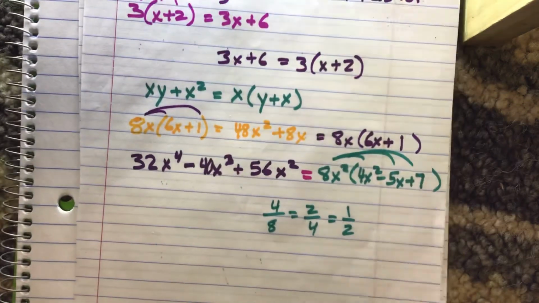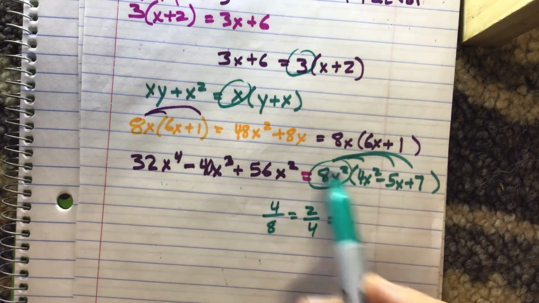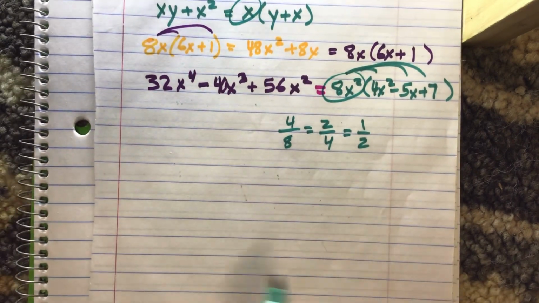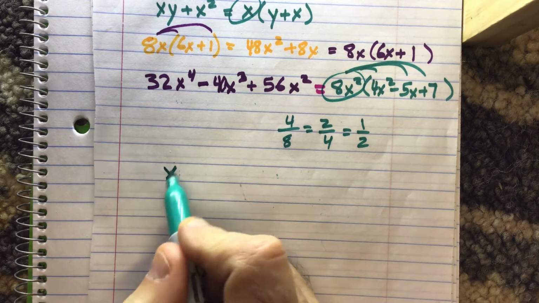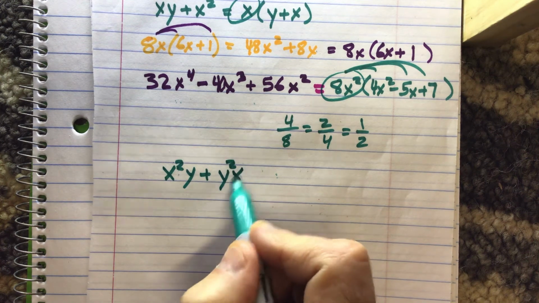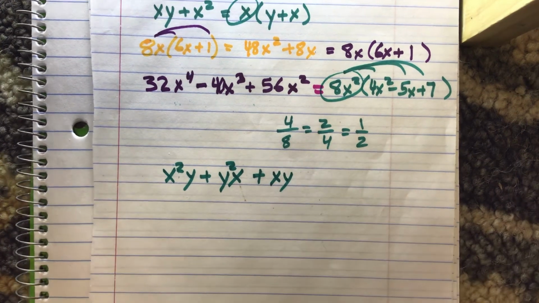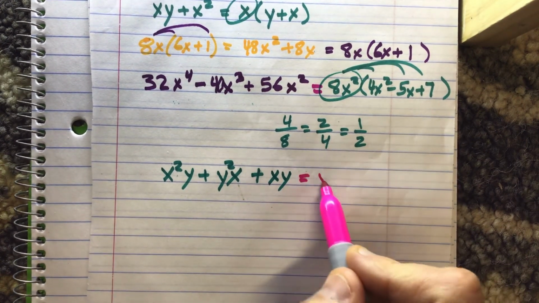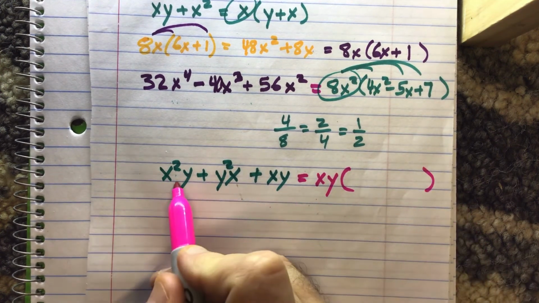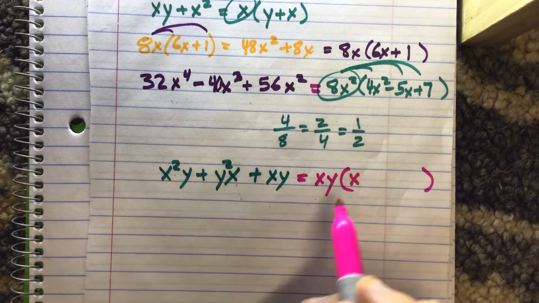Once again, sometimes you're only factoring out a number, sometimes you're factoring out a letter, and sometimes you're factoring out a letter and a number. Maybe one more so I can show that you can factor out two letters. You could have something like x squared y plus y squared x plus xy. And so each of those terms has an x and a y. So this is an example of factoring two letters out. And in order to get this term, I need an x, because x times x would make the x squared, and the y is already there.